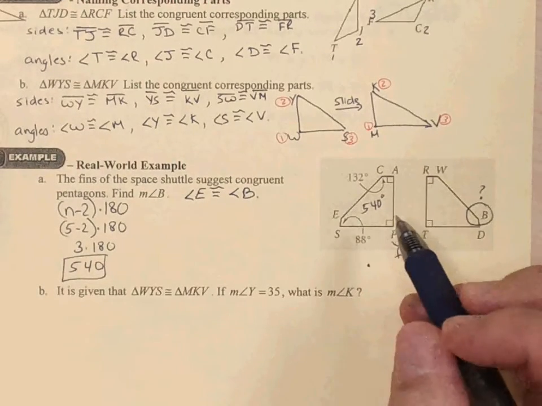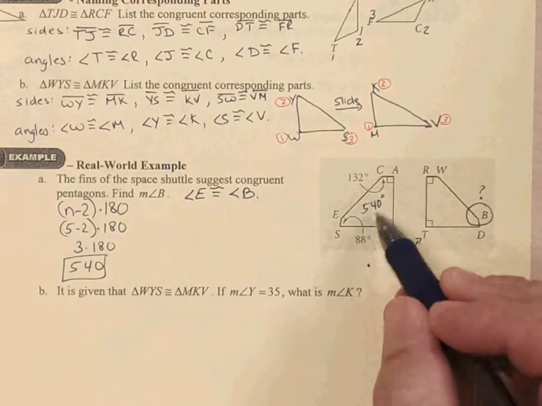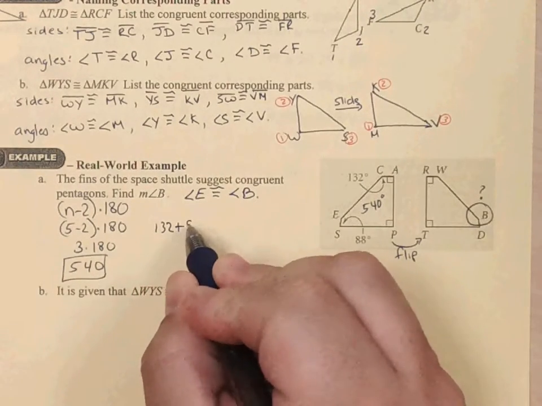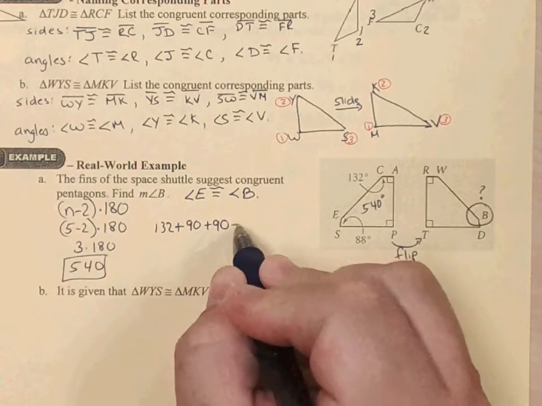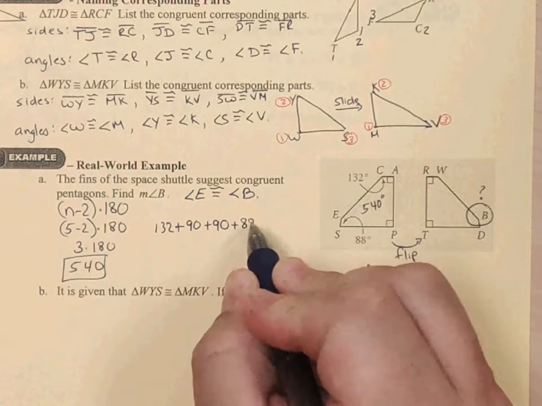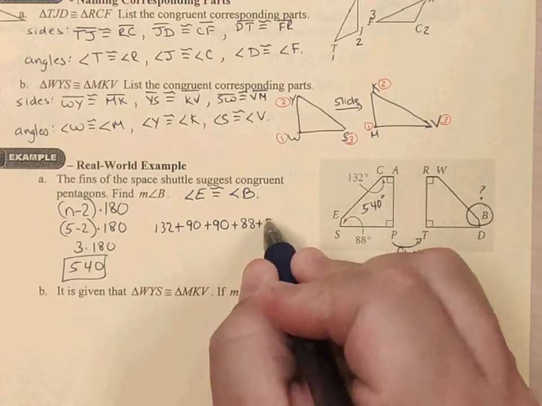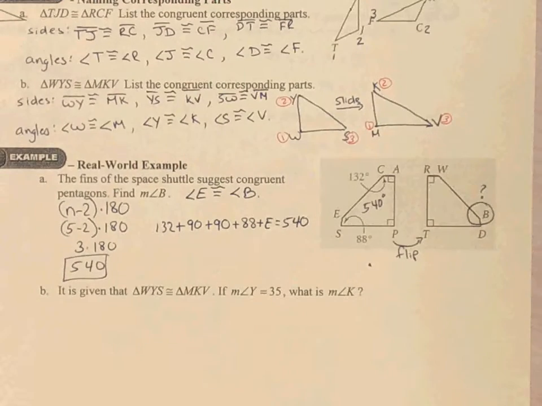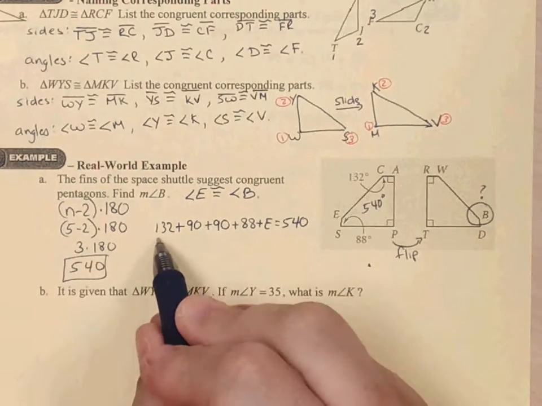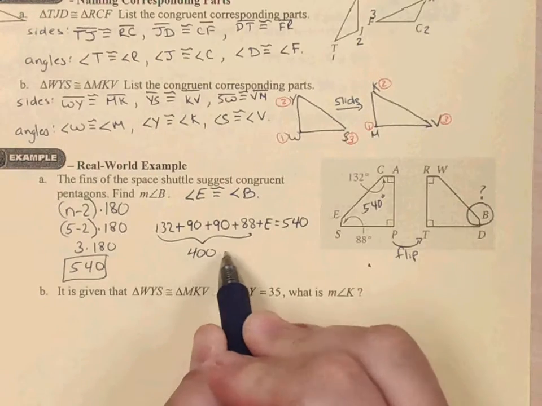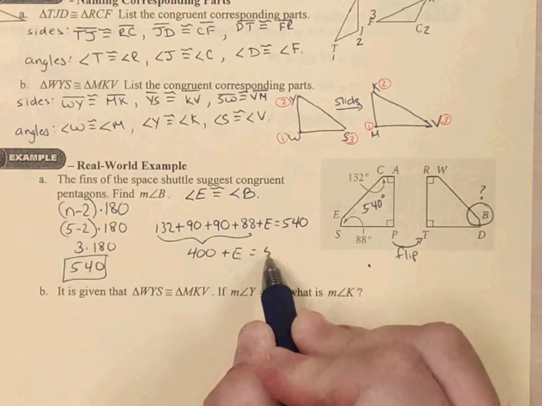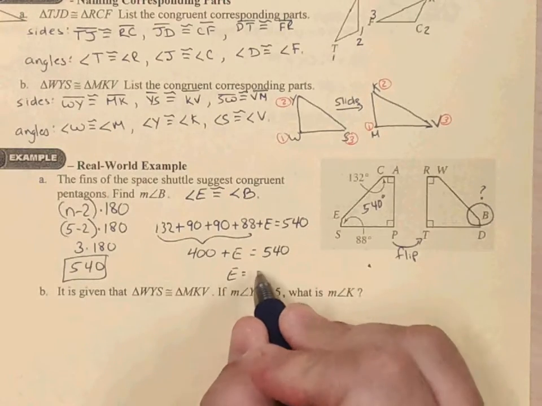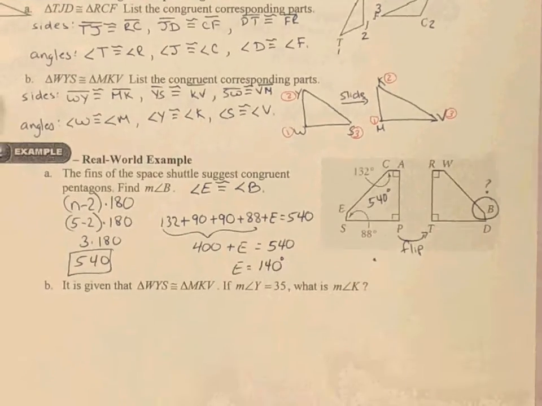As we were saying, the interior angle sum of that pentagon is 540 degrees. So if we add up all of the angles, 132, 90, 90, 88, plus angle E, and set that equal to the total of 540 degrees, all of those add up to be 400. And if you subtract off 400, angle E is equal to 140 degrees.